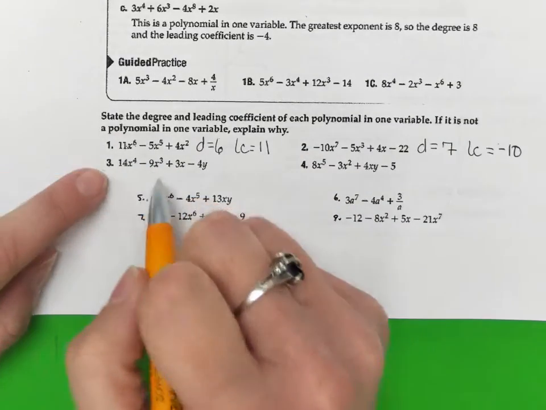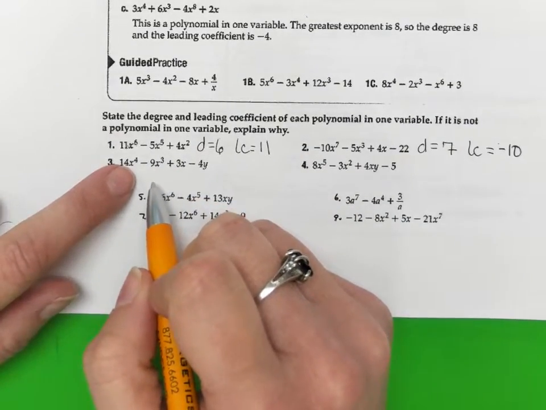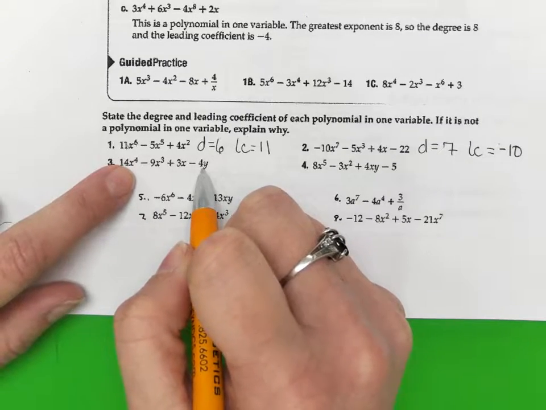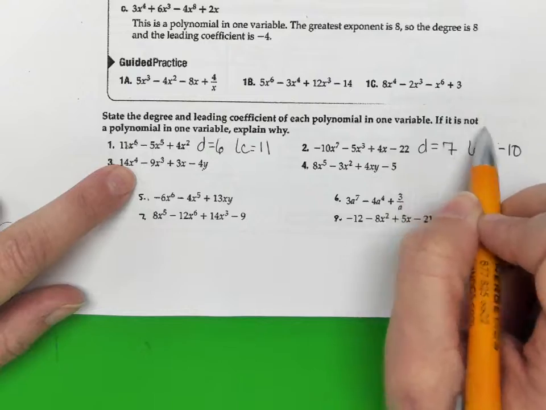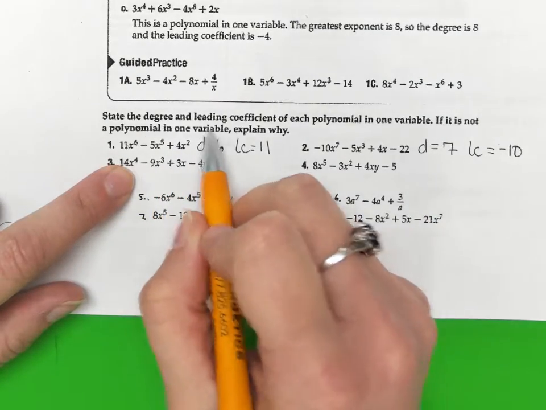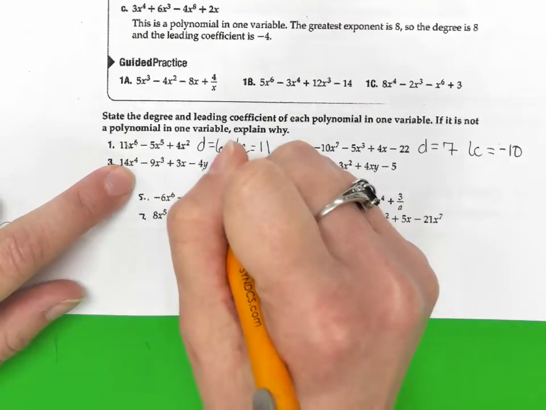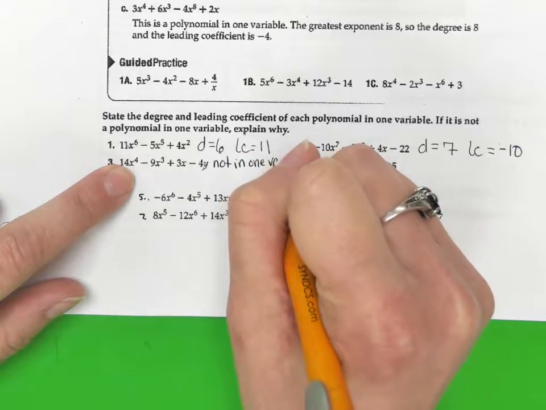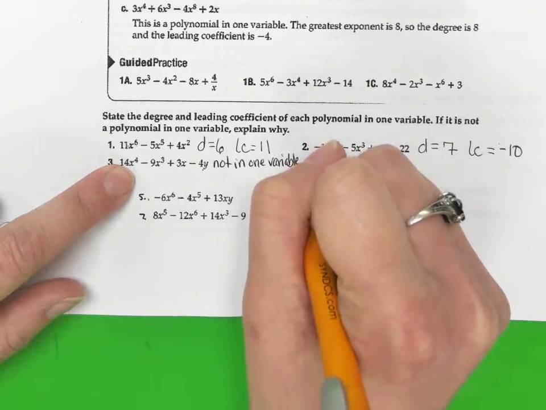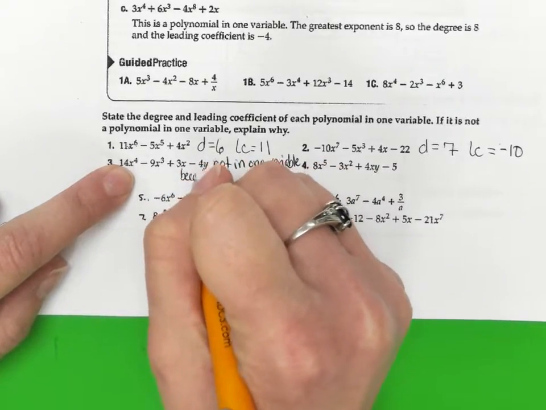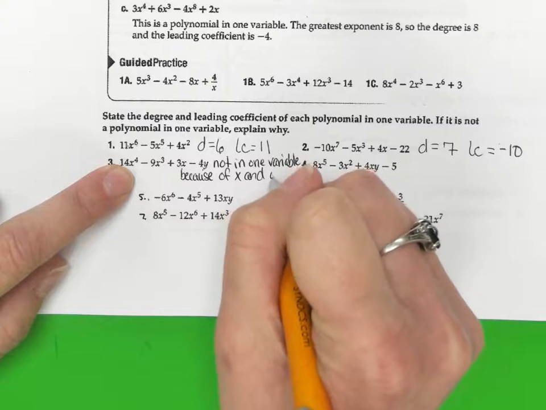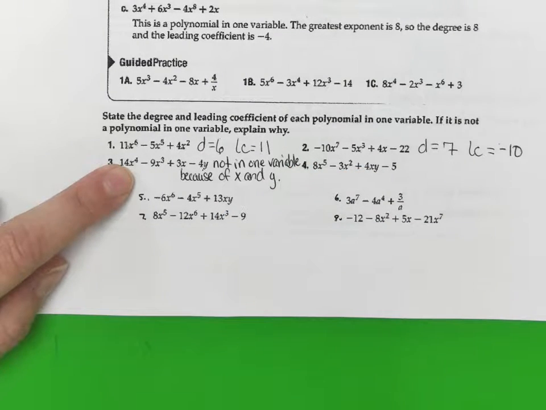All right, number 3. Do you only have one variable? No, you don't. So this does not have one variable. What's it say? If it is not a polynomial in one variable, explain why. So this is not in one variable because of x and y. It's got x and y, okay? That's all you have to say.